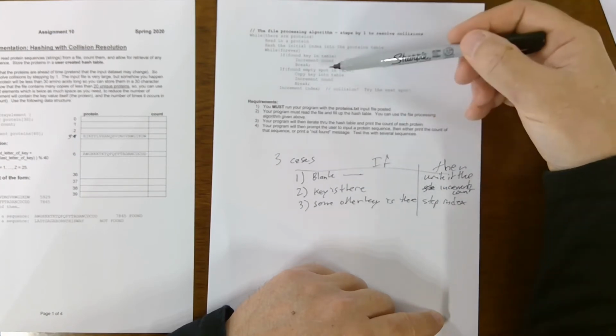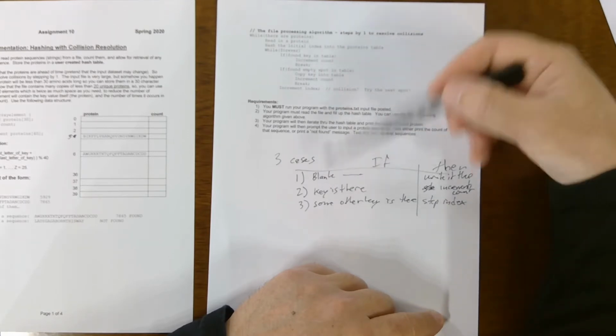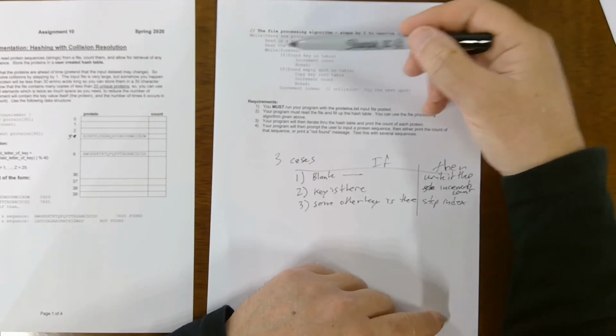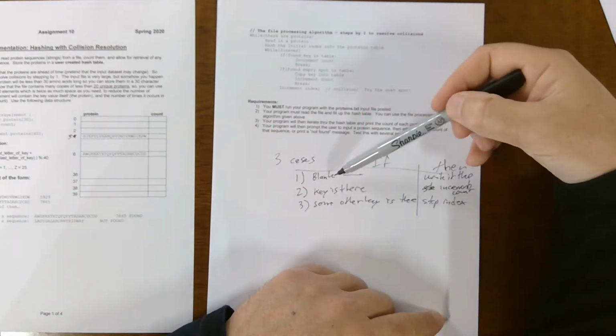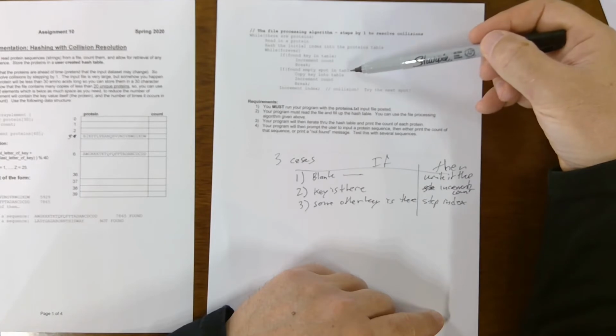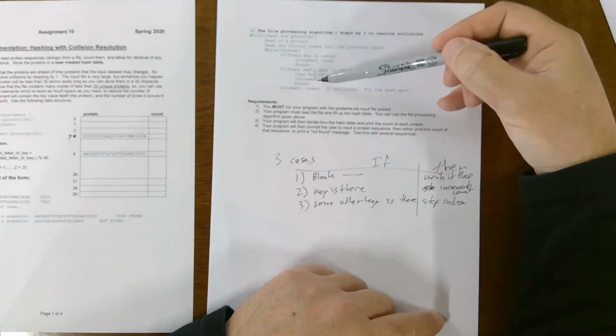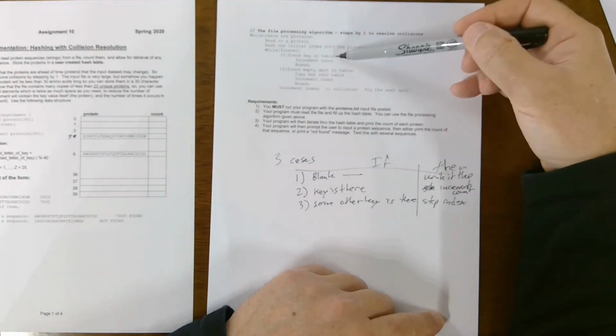Wait, I messed that up. I did case 2 first. So, you hash the index. If you find a blank spot, you copy the key into the table, and then you increment the count and then break out. If you find the value that you're processing, then you found basically a duplicate value.